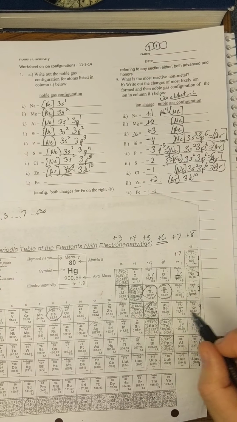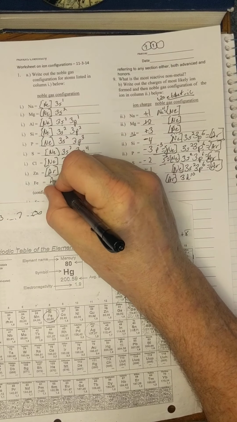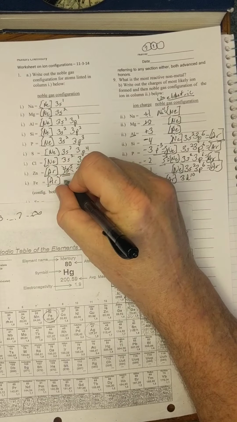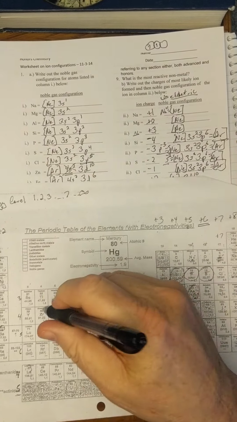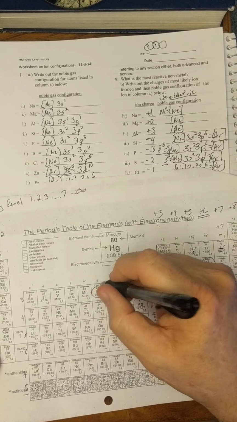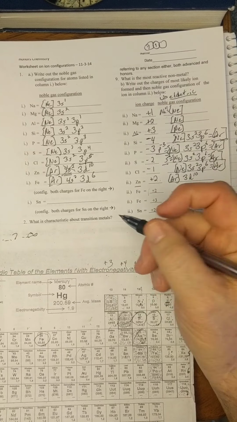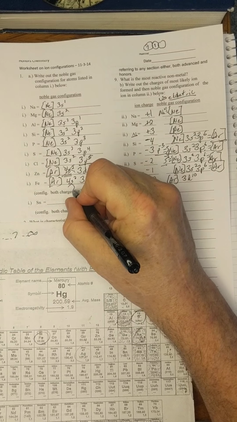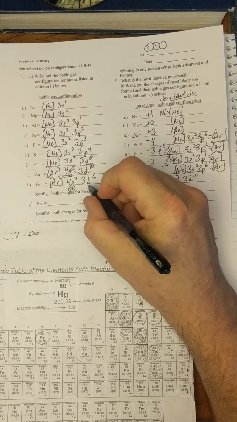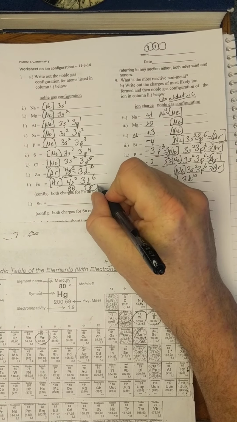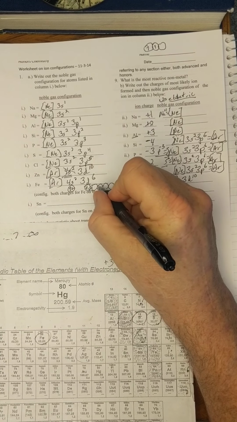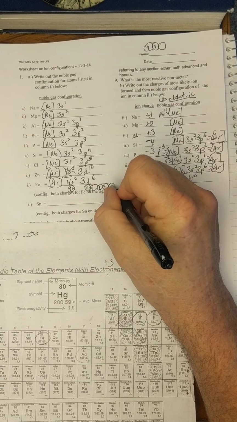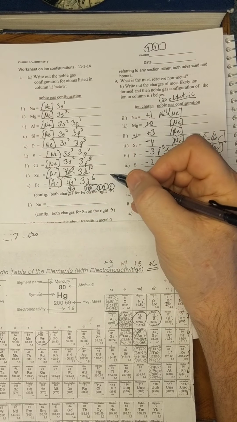Let's do iron. Iron is argon with a 4s2 and a 3d6. 1, 2, 3, 4, 5, 6, 3d6. If I wrote this as a config, 2 electrons in that s, and then 1, 2, 3, 4, 5, and then 6.